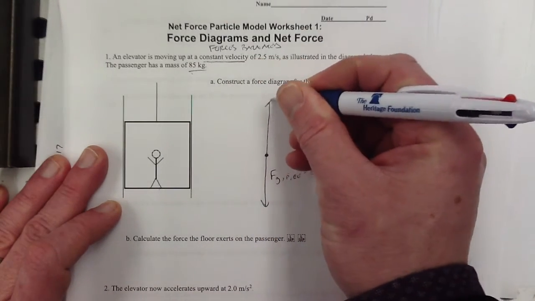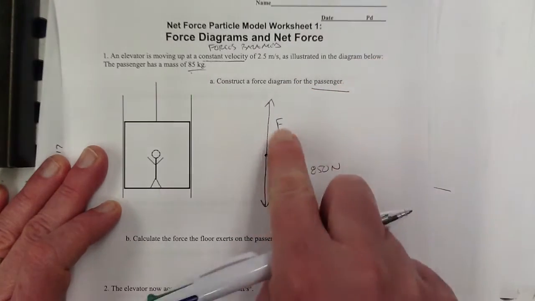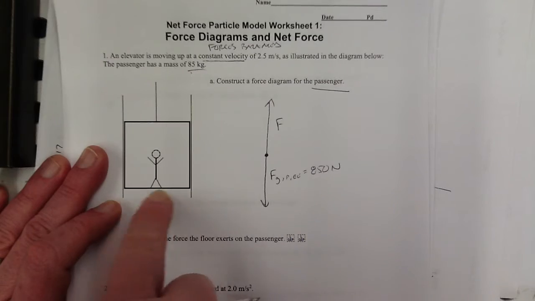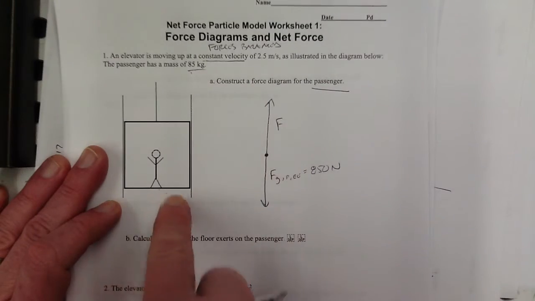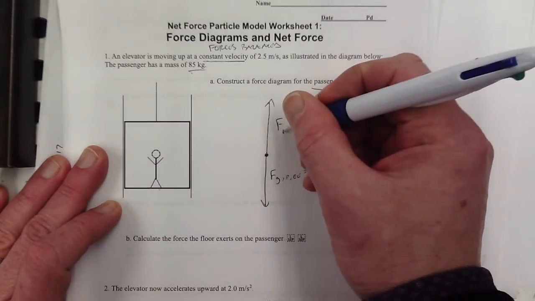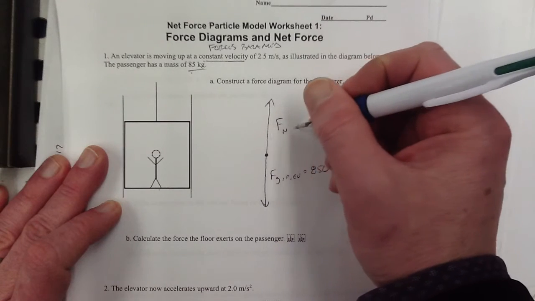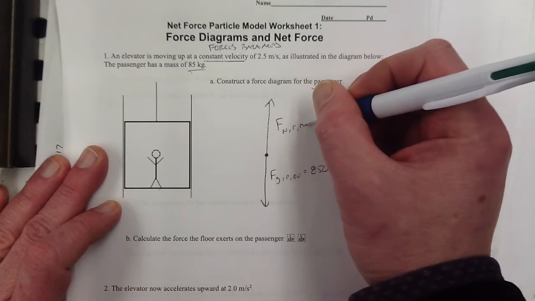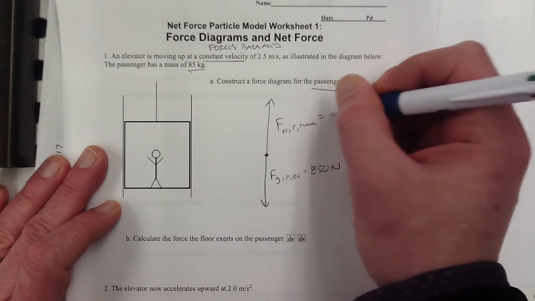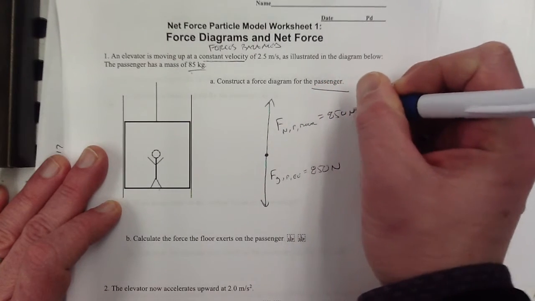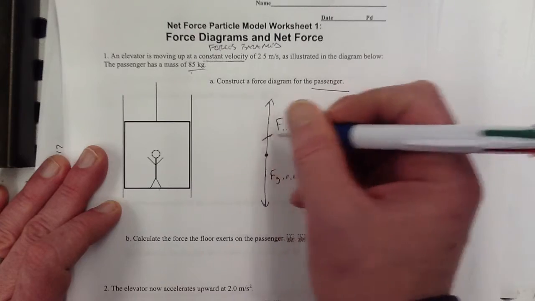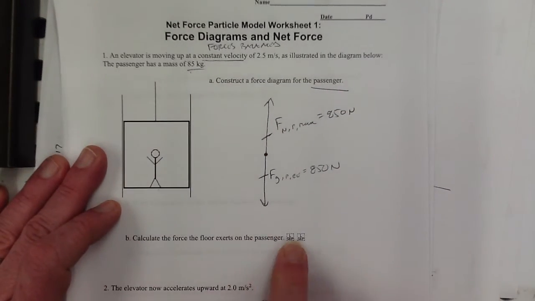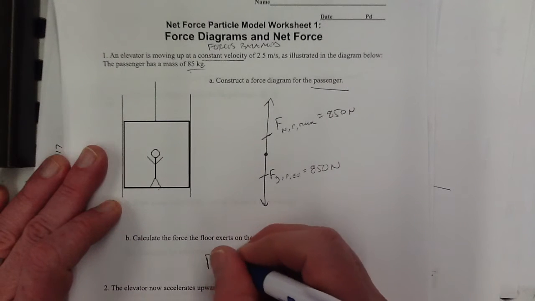Now, what is this force here? Is it from the cable? No, the cable's not attached to the person. The thing that's pushing up on the person is the floor of the elevator. Well, that's just a support force. Support on the person from the floor of the elevator, and that's going to be 850 newtons as well. Calculate the force the floor exerts on the passenger. Did it.